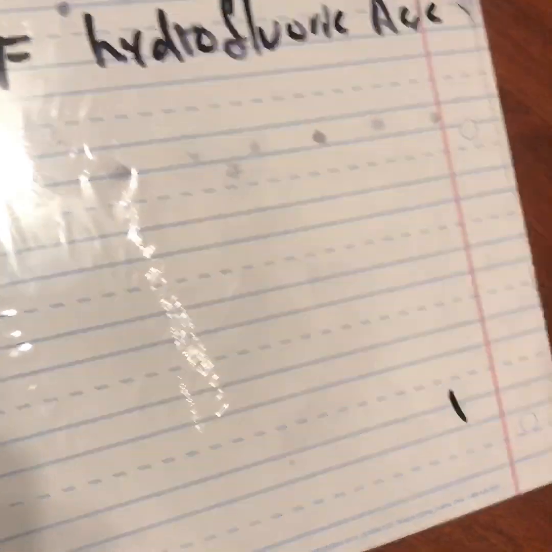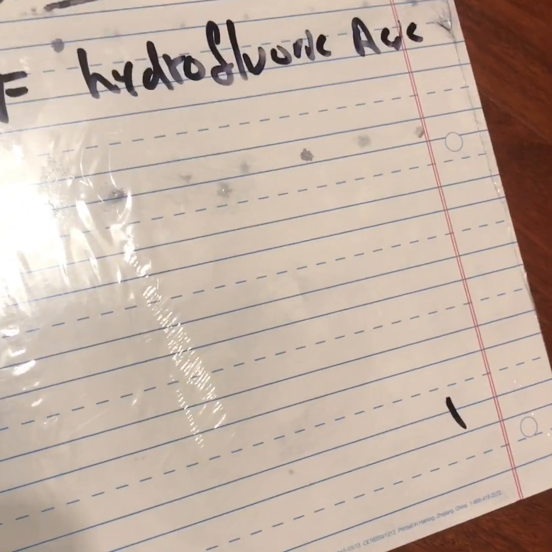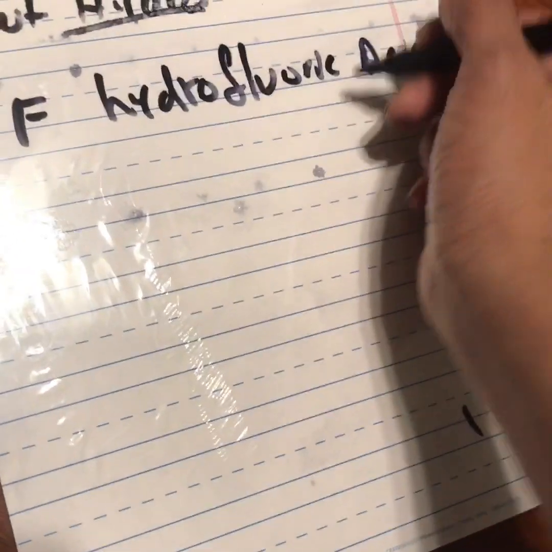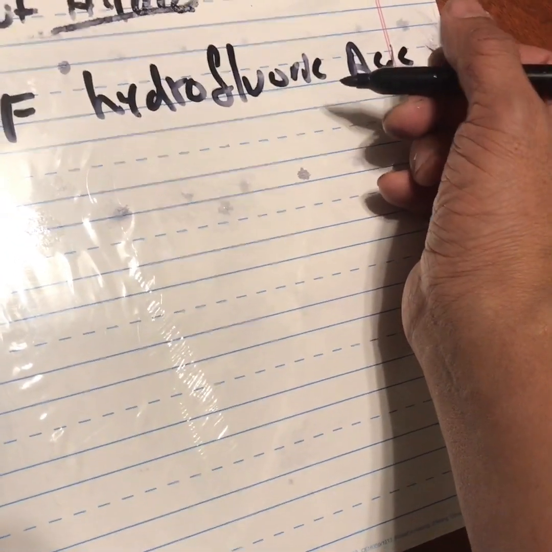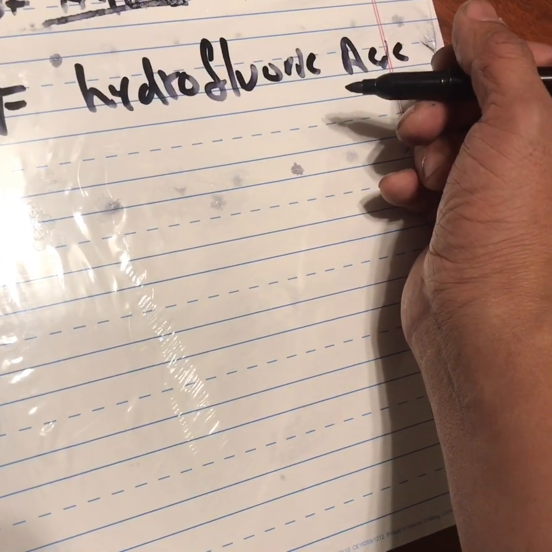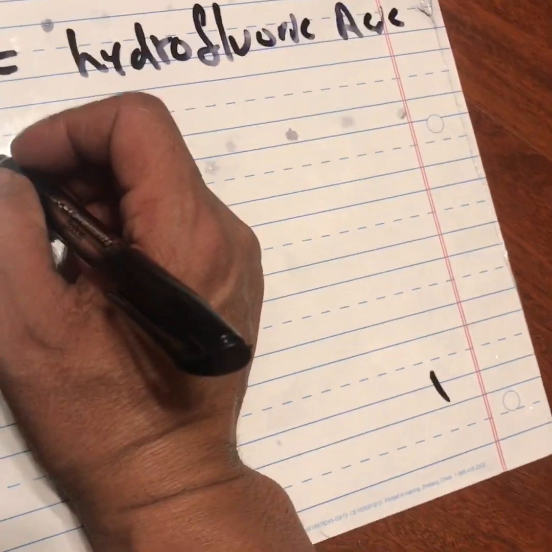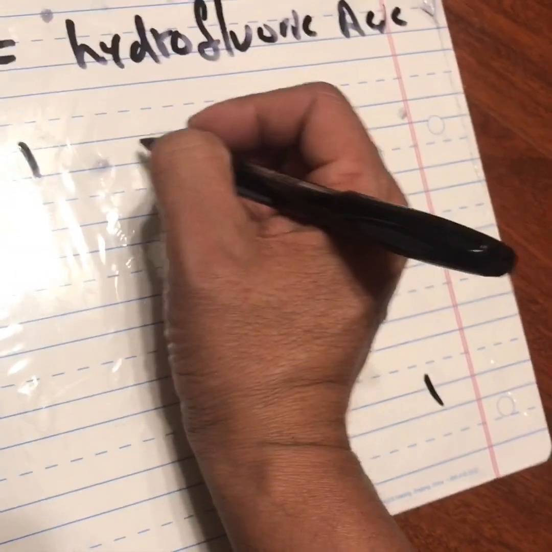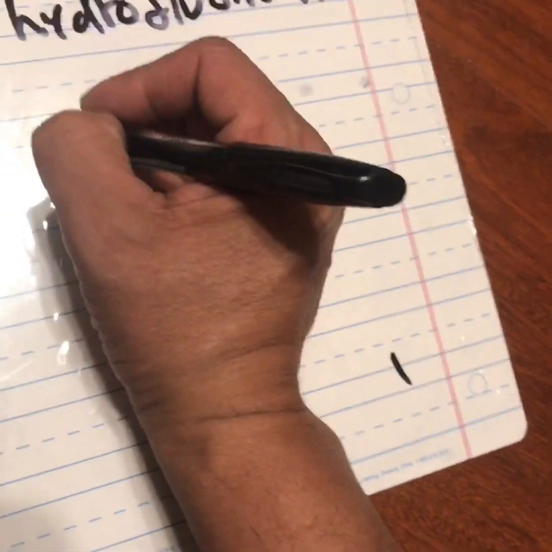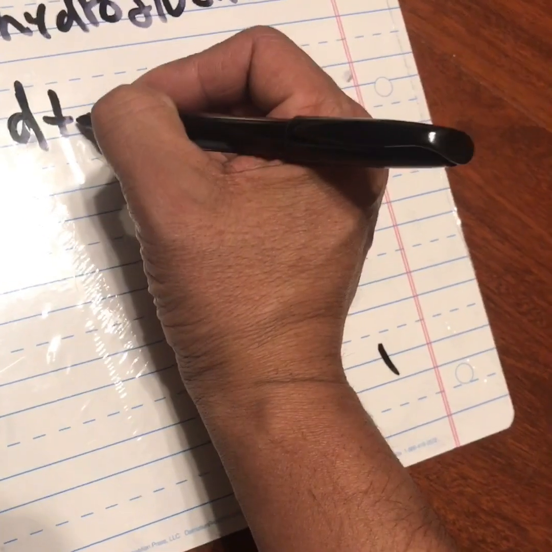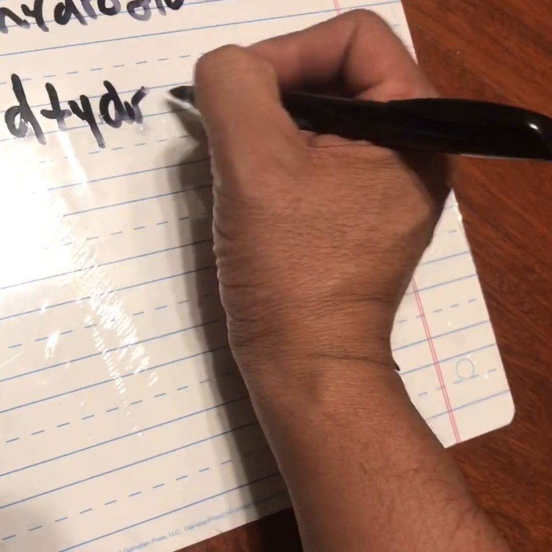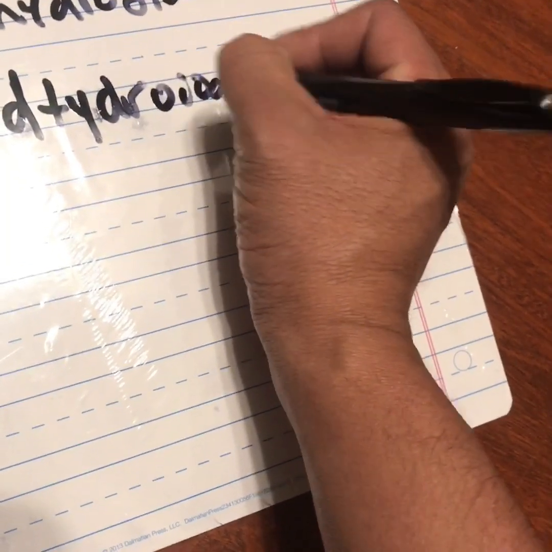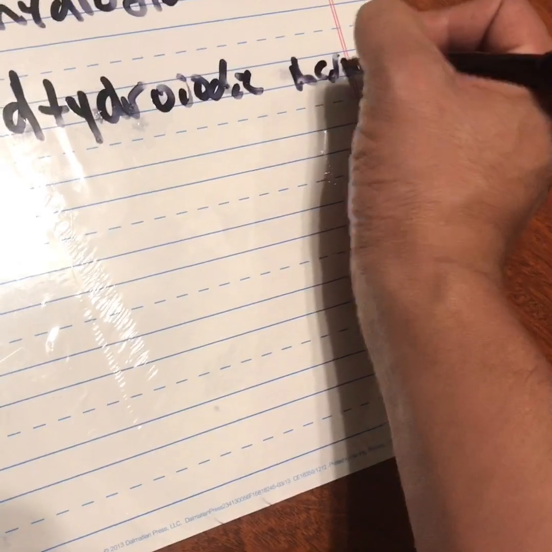The suffix -ic is added to the compound, to the acid. Another example, we have HI, which stands for hydroiodic acid.